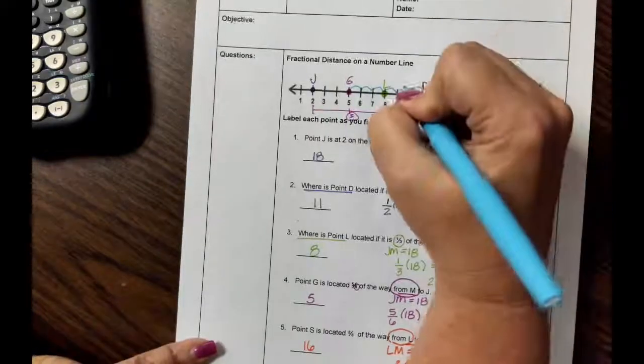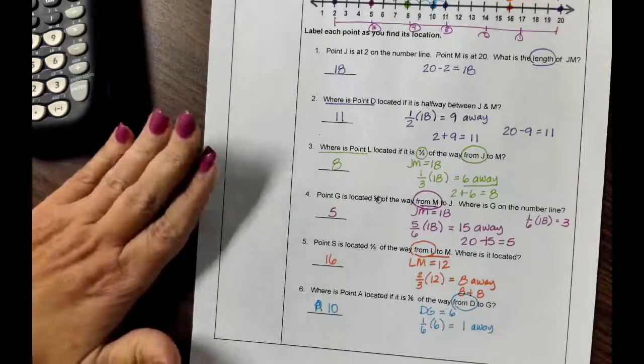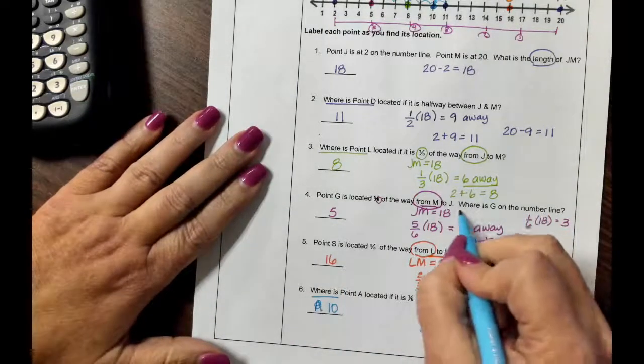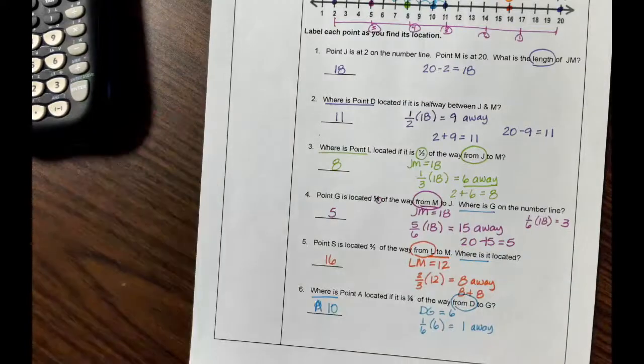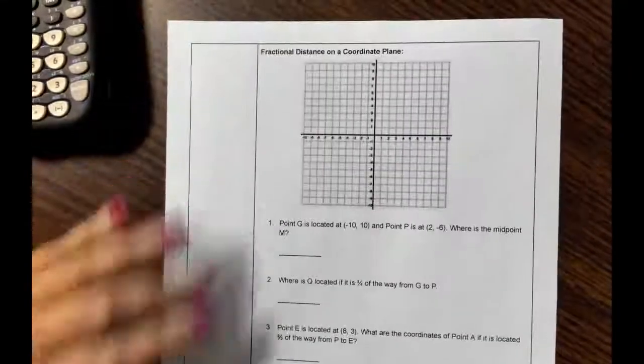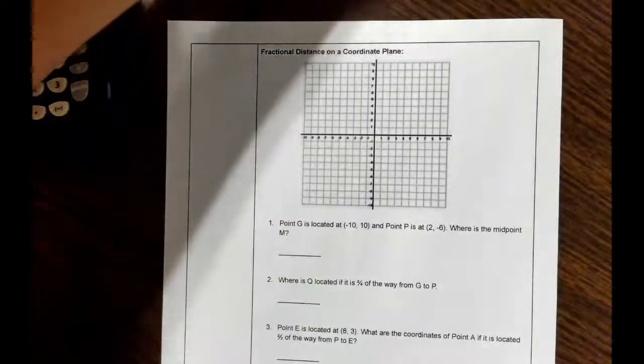Okay, so that is where they are. Where is the point? Where is the point? Where is the point? Okay, be sure you pay attention to how long is it versus where is it. Now, if we go back here and look on 2 dimensions, it is easiest to do in 2 dimensions if you break it into horizontal and vertical pieces.